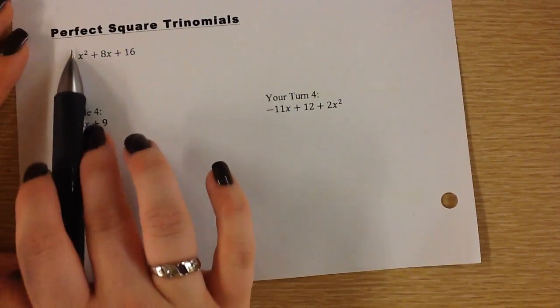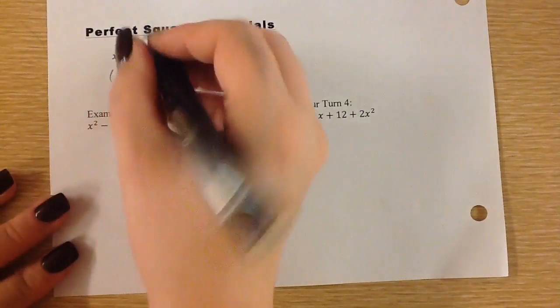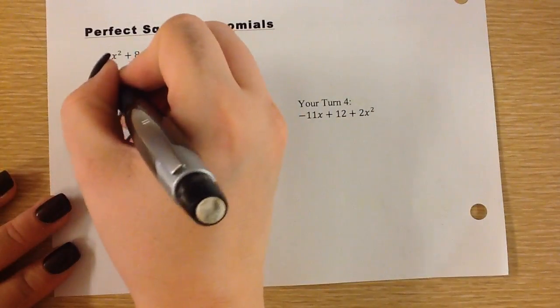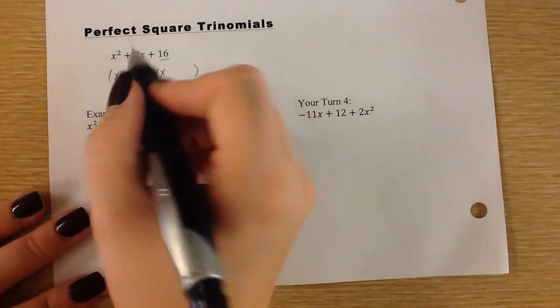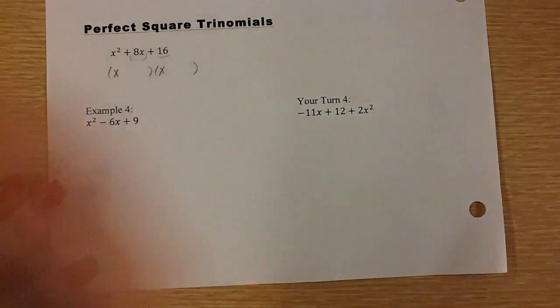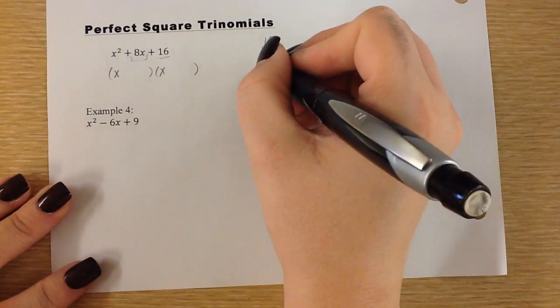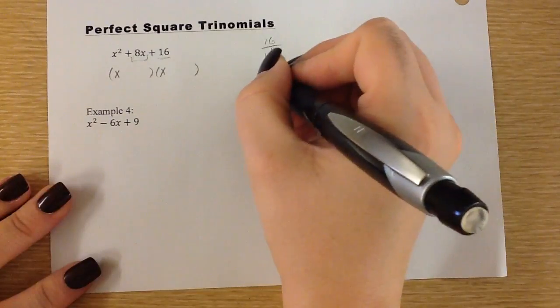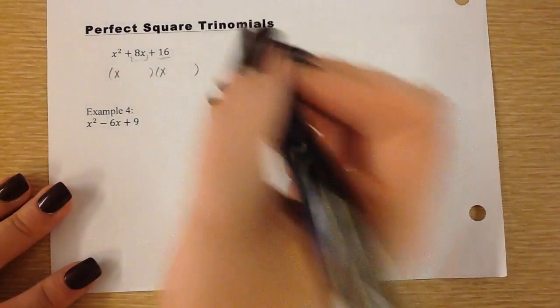My leading coefficient's 1, so I think I'm gonna guess and check. So let's factor this using guess and check. Well, it multiplies to give me x to the second: x and x. Now it multiplies to give me 16. But again, keeping in mind, I want to add to get that middle term, that 8. So it multiplies to give me 16: 1 and 16, 2 and 8, 4 and 4. Add those, 17, add those, 10, add those, 8. Hey, that works, 4 and 4.